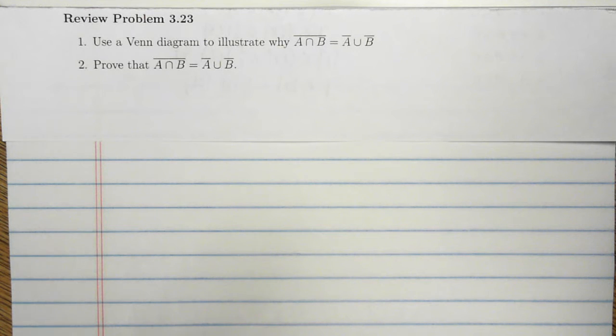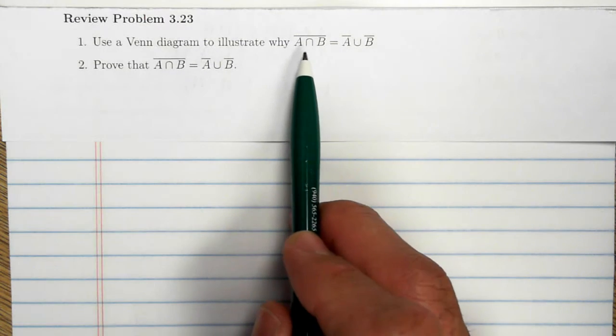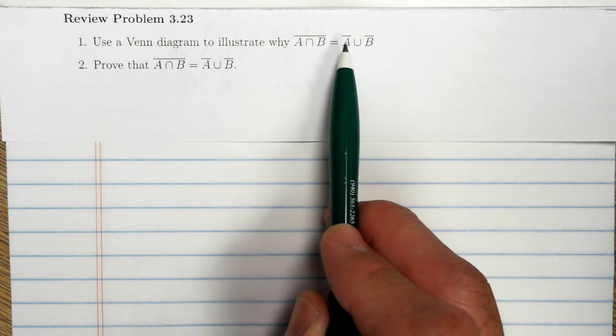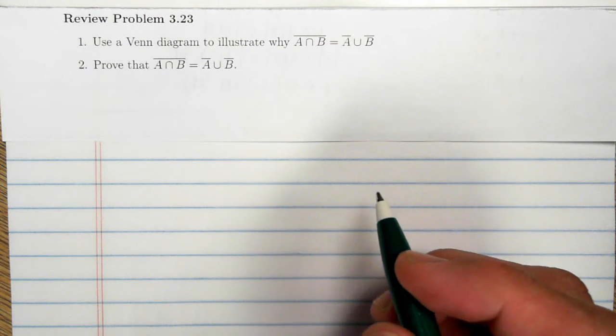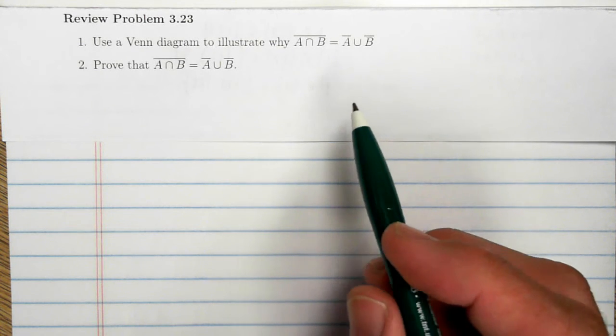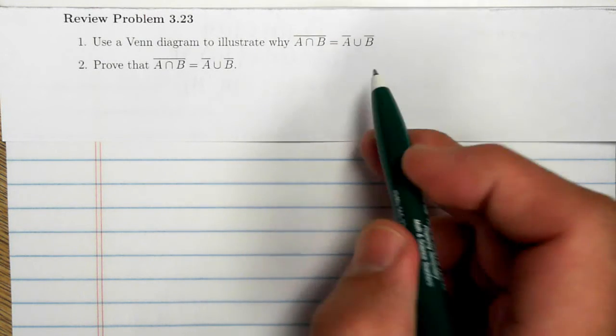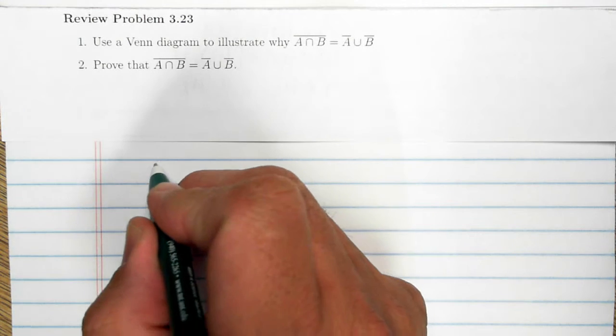Okay, let's look at this review problem. First off, we're going to show with a Venn diagram that the complement of A intersect B is the union of A complement and B complement. This one is actually not the easiest one to show with a Venn diagram, so we're going to do this one in stages. First, let's take a look at the right-hand side.